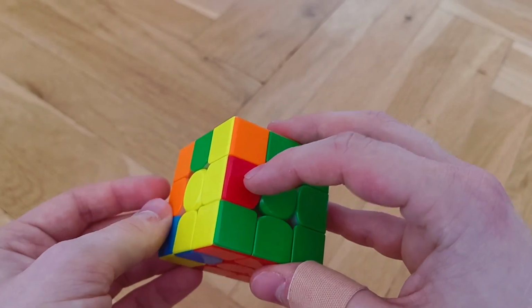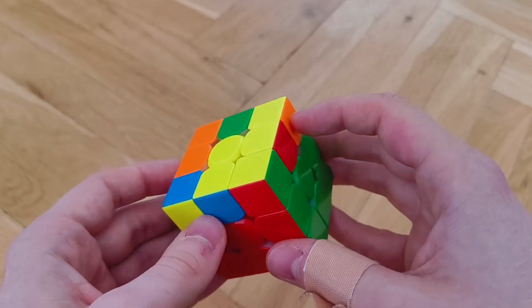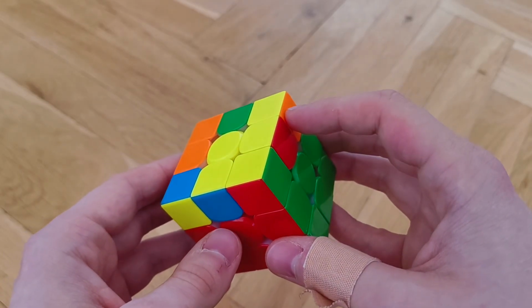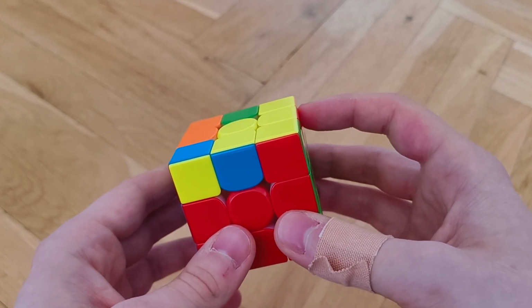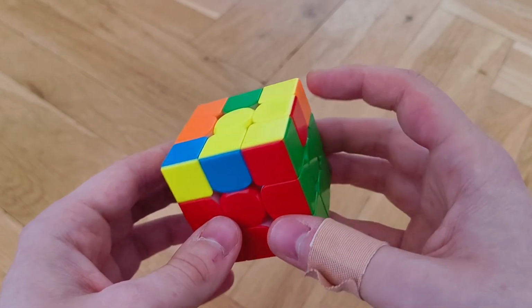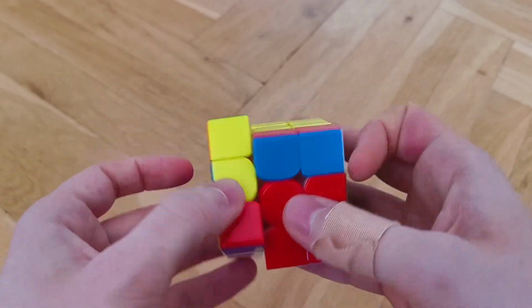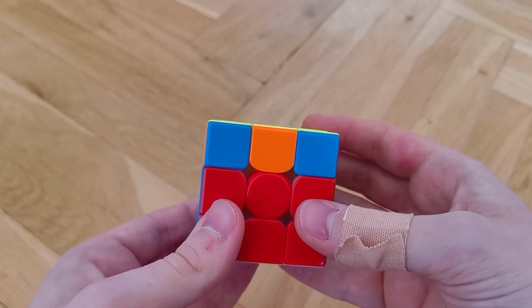For this case, I know two OLL algorithms, so I should know which one to use to get a better PLL. That's definitely a thing you should try to learn: know at least two OLL algorithms for one case. So for this case, I know that this algorithm will solve the corners, and PLL is just a standard Z-perm.